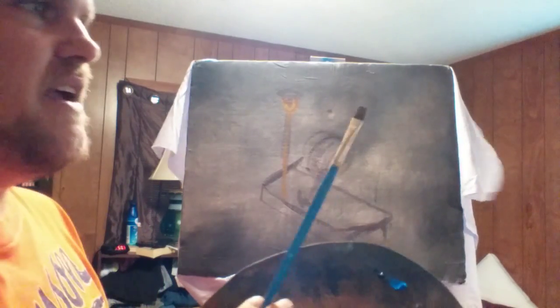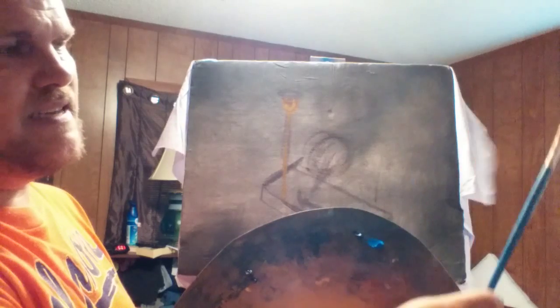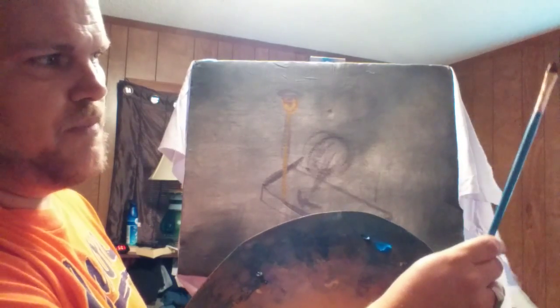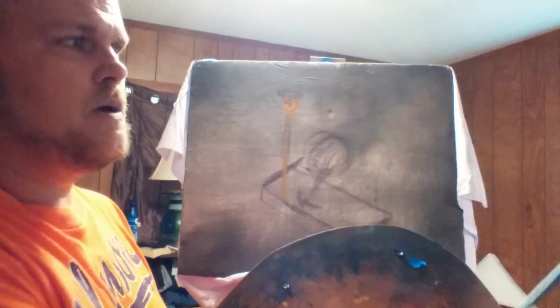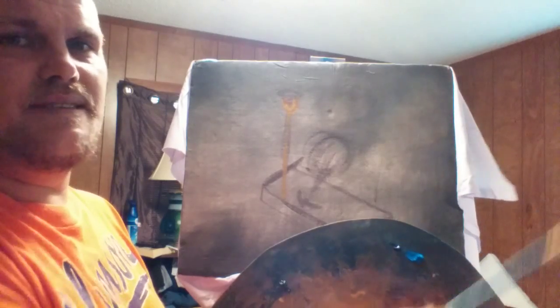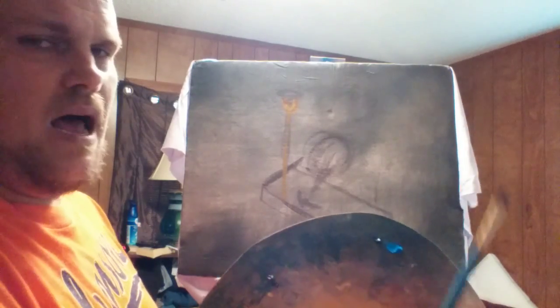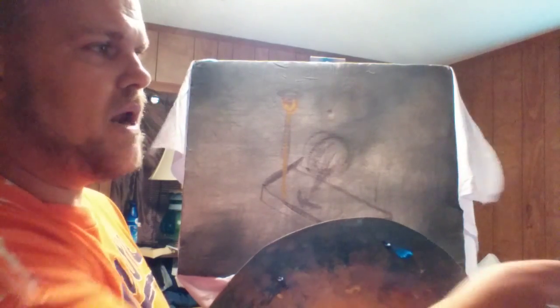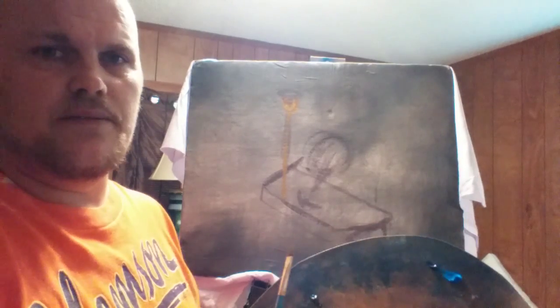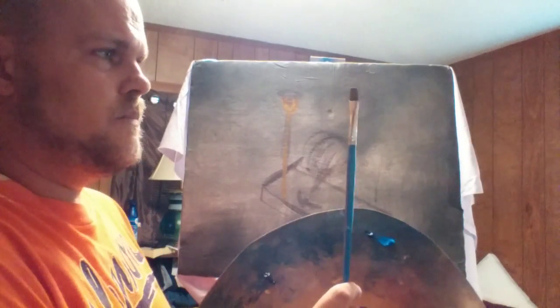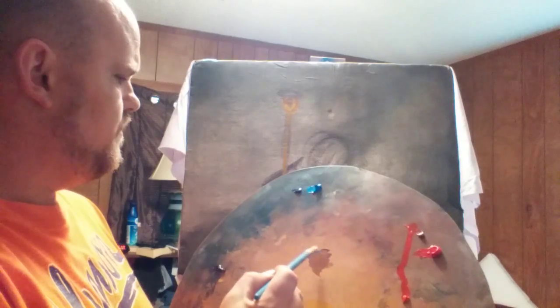Because standing here, I see it, and I see that the body color is compromised because it's got shadow and it's got light and highlights. So what I'm looking at is what I'm painting. And so let's continue.